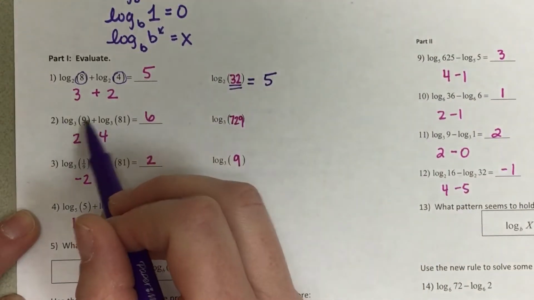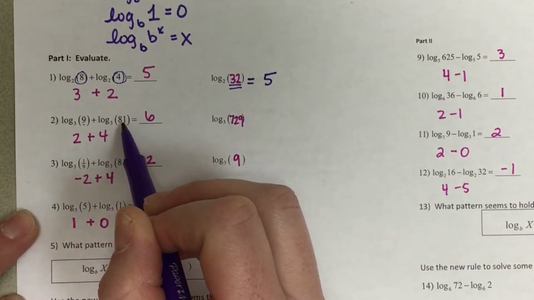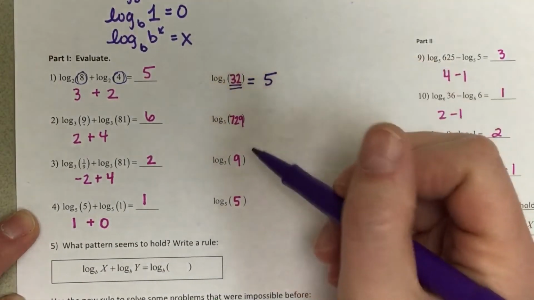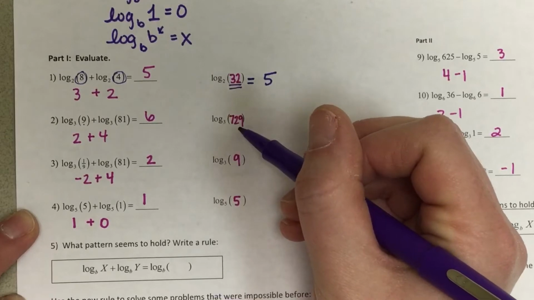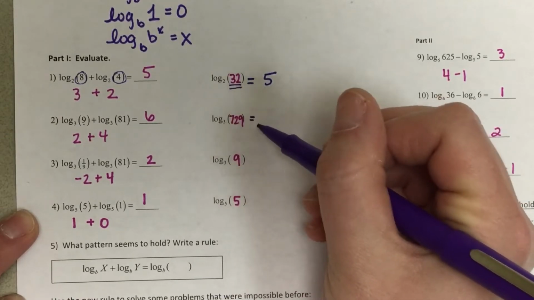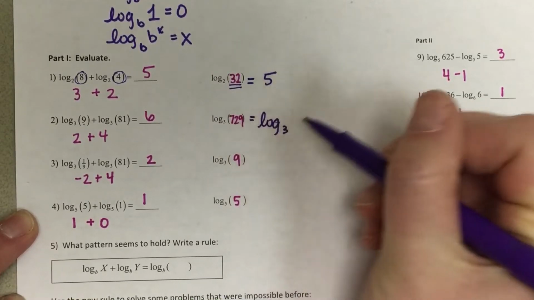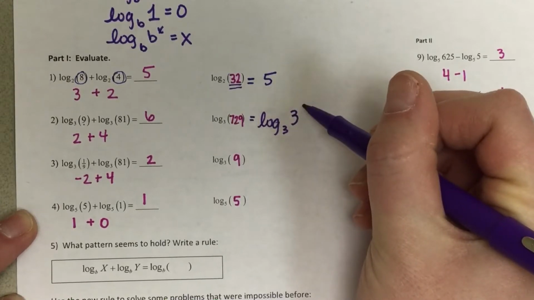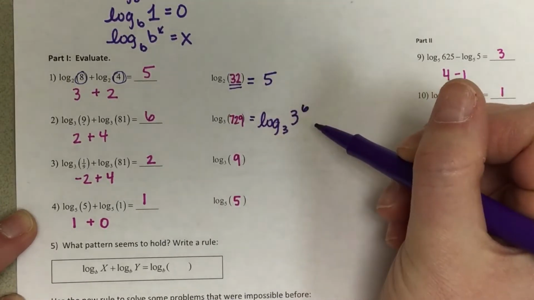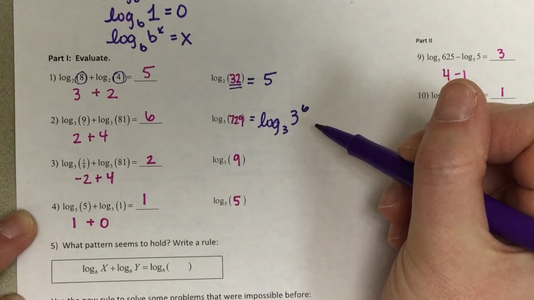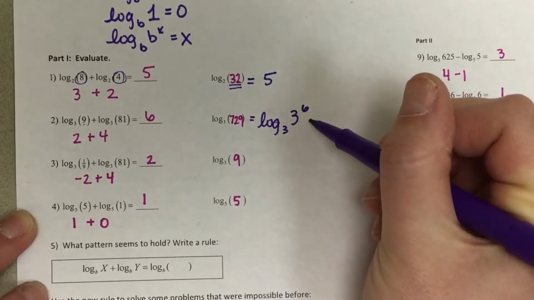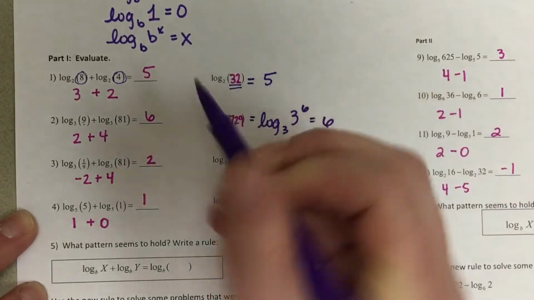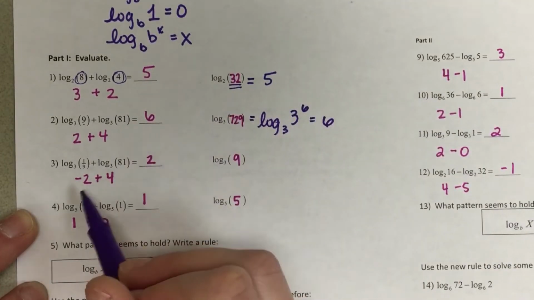Here, if I have 9 times 81, we're looking at log base 3 of 729, which is log base 3 of 3 to the sixth, and that's going to give us 6, just like when we added those.